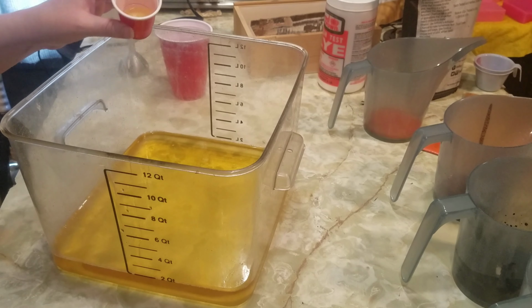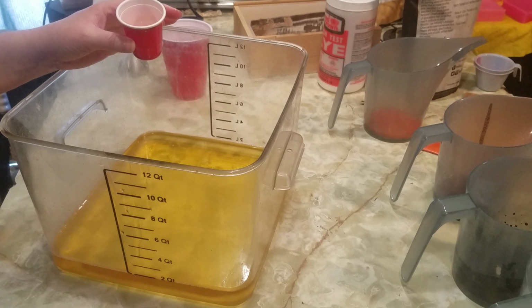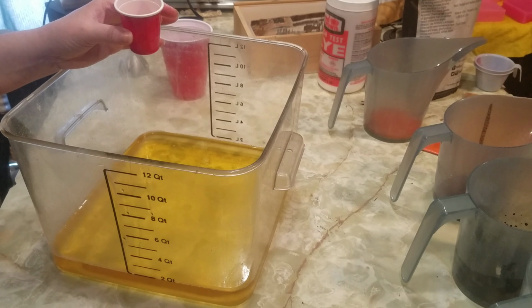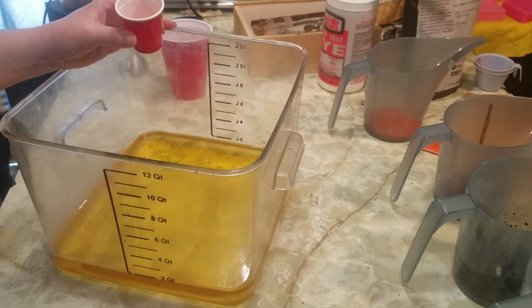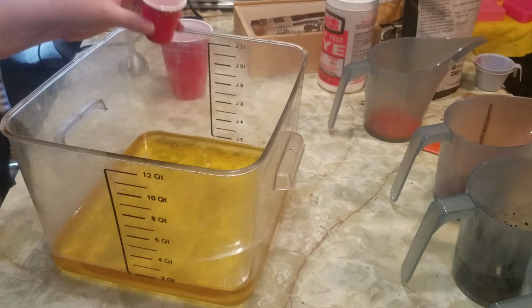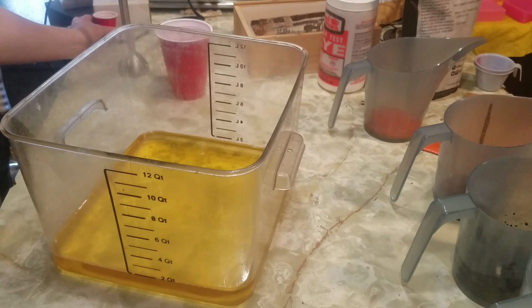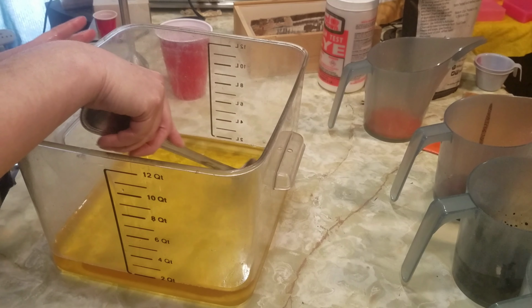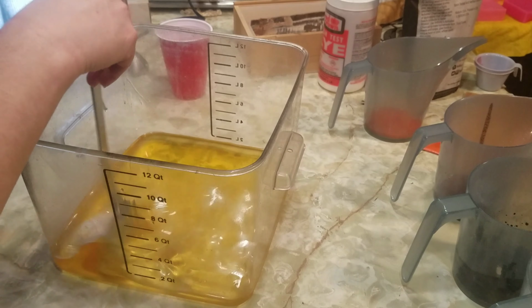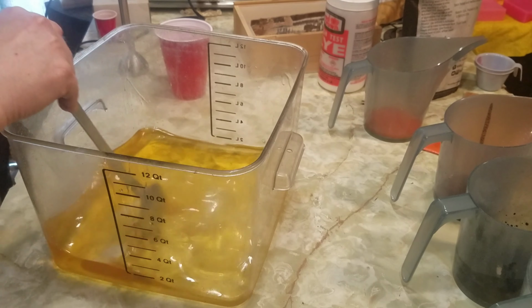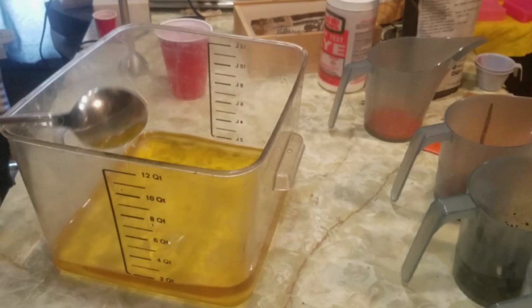At this stage I also add my scent. The reason I do this is because depending on what scent you're using, it can affect how your mixture comes to trace. It can accelerate trace, it can decelerate trace. If you put it in after you've added the lye to the oil, you may not have enough time left over to work your colors. So I always like to add my scents to the oils at this point before I add the lye water, and that way I can have a better judge of how much trace I've come to, and I can control my product a little better.